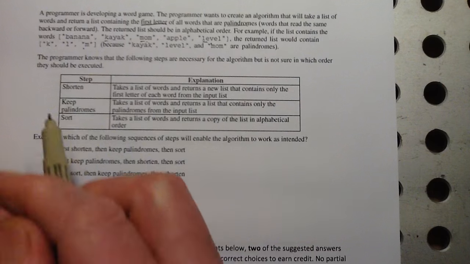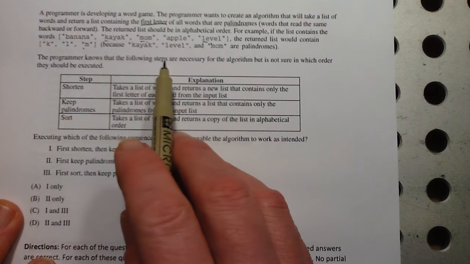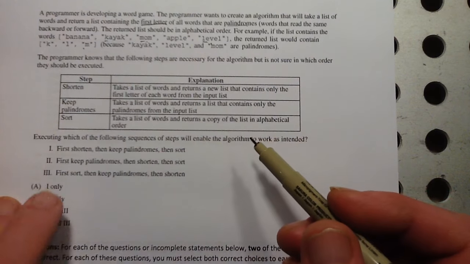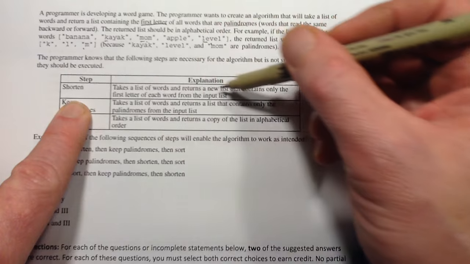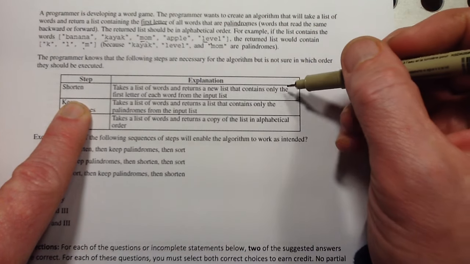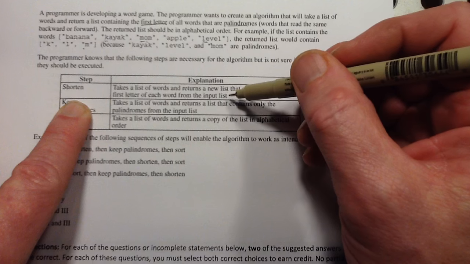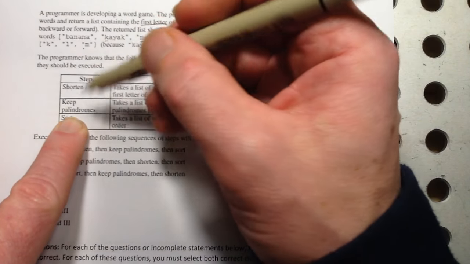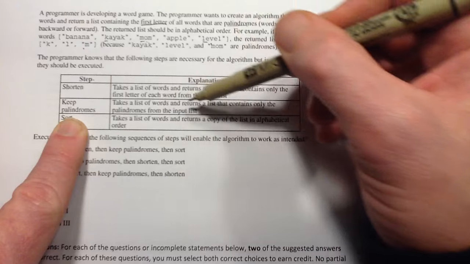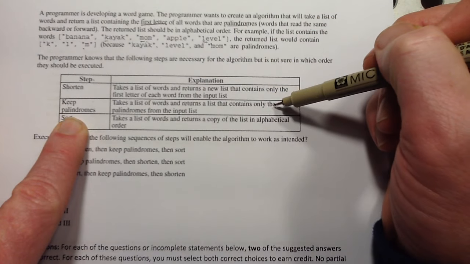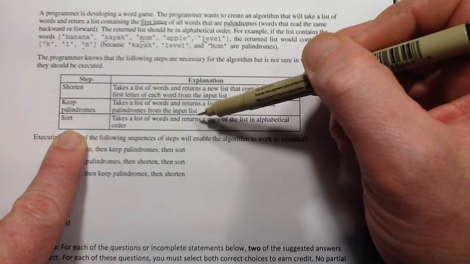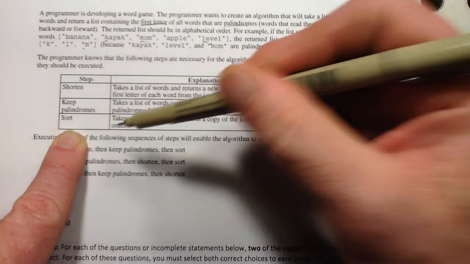Okay. So the programmer knows that the following steps are necessary for the algorithm, but is not sure in which order they should be executed. So step shorten takes a list of words and returns a new list that contains only the first letter of each word from the input list. And then we've got this, it's called step. These are like procedures really, right? Keep palindromes takes a list of words and returns a list that contains only the palindromes. And then sort takes a list of words and returns a copy of the list in alphabetical order.